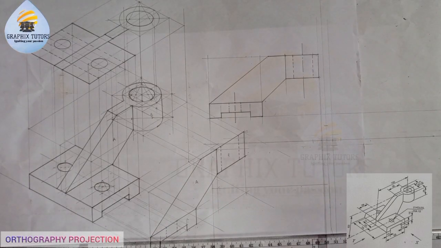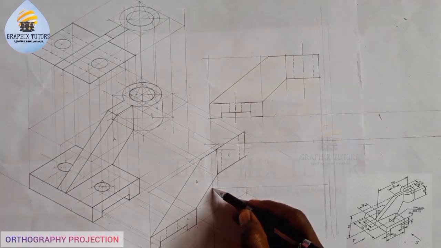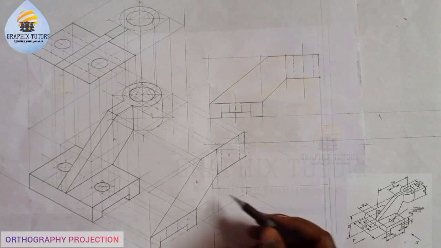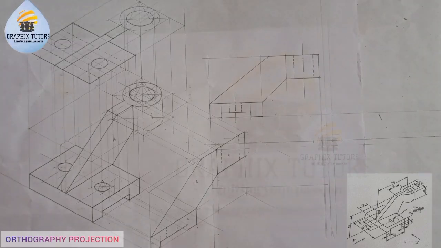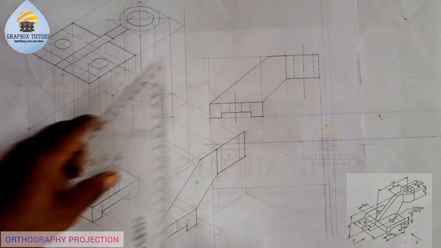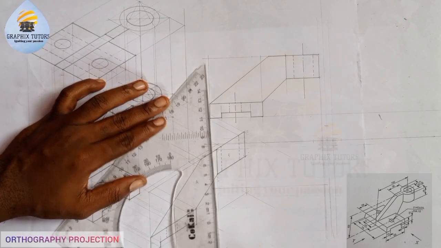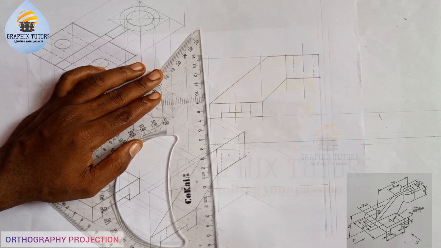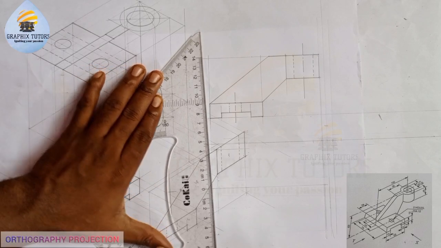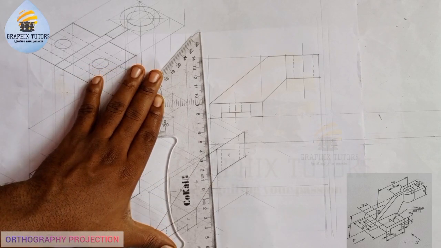And from here, this line, after I've drawn this line, the thickness, the height of the plan will be what? This point from here to here, and that will be what? 75. So I'm going to measure 75 from this point here. 75. This is 75 here.